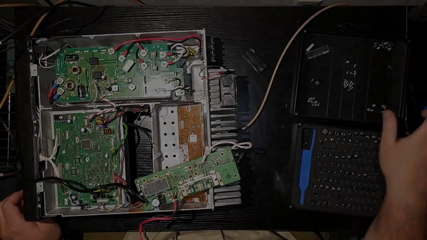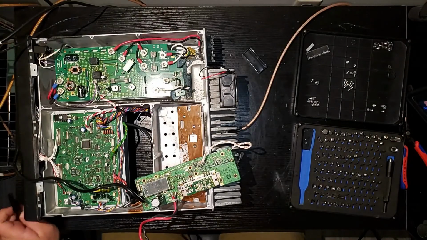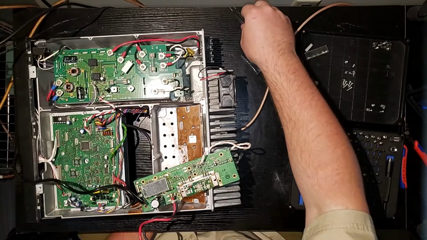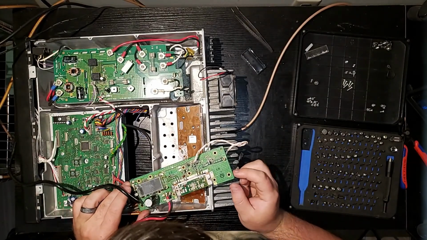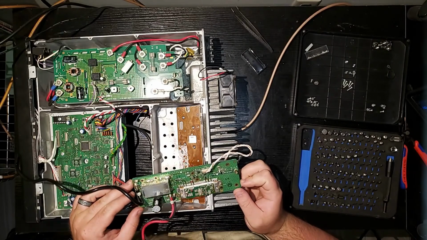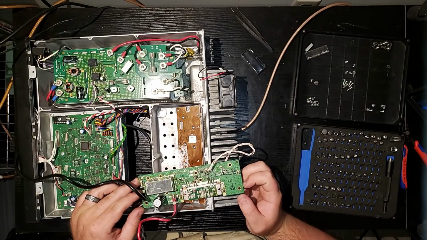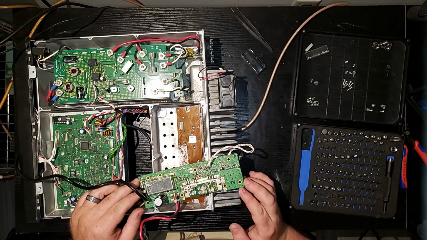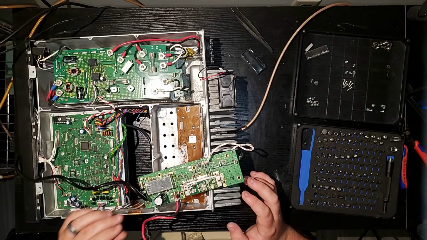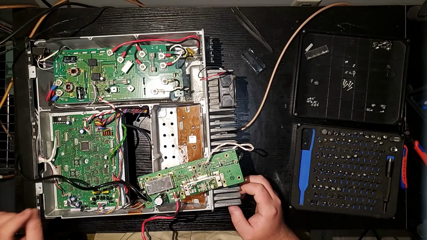The more you know. Wait, no. Actually, that goes on the receive board, is what that service bulletin was for. So that's actually something different. Yeah, I forgot. I'm on the transmit board, not the receive.